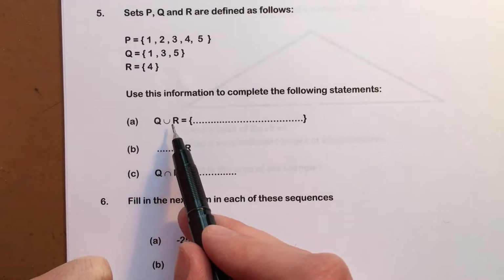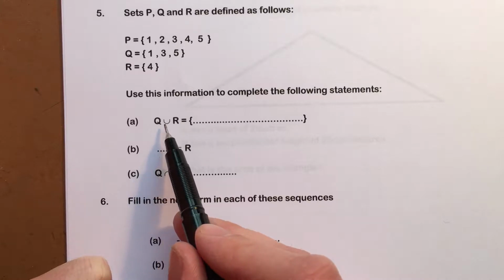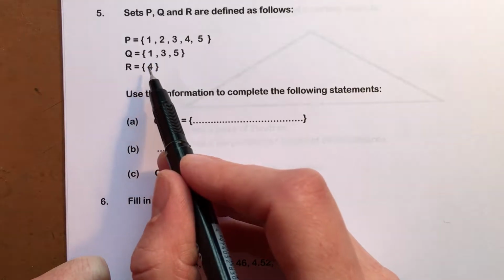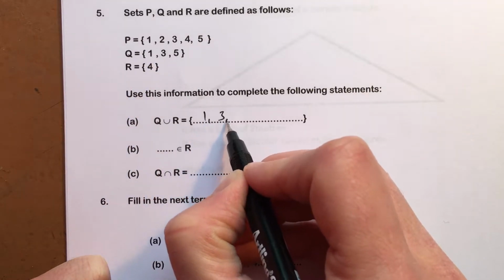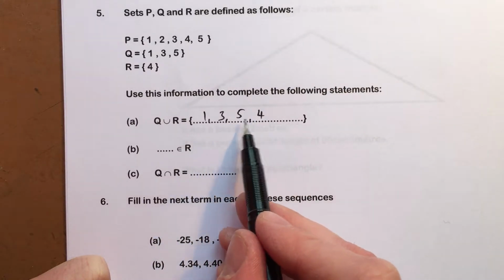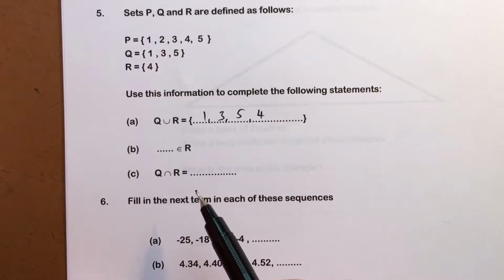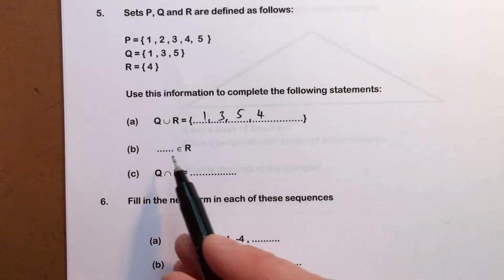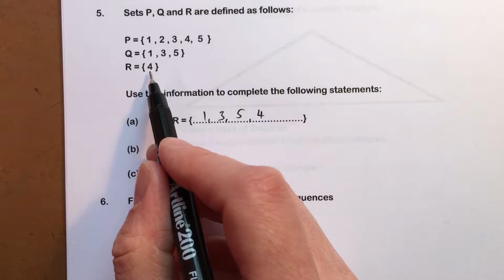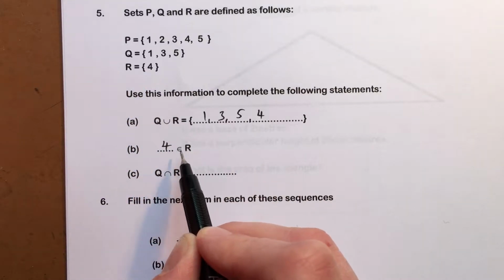Q union R. Union means together with. So the stuff that's in Q together with the stuff that's in R would be 1, 3, 5, and 4. So we say 1, 3, 5, 4. It doesn't matter which way you order these numbers, although it would be nice really to put 1, 3, 4, 5 if you are aware enough at the time. Something exists in R. The only thing that we know inside R is 4. Exists in, or is an element of, that's what this symbol means.